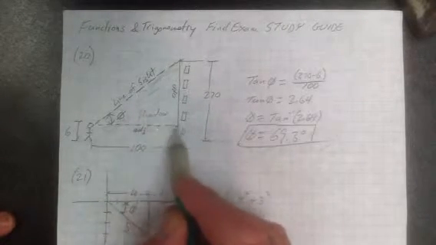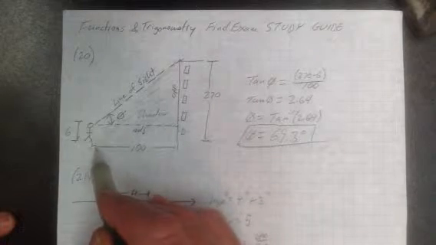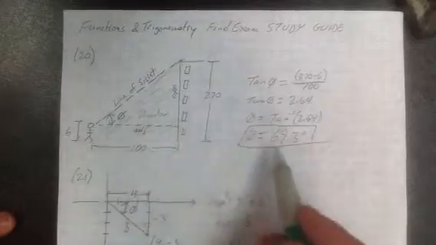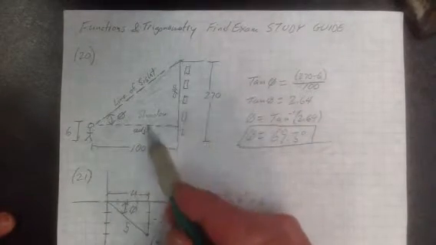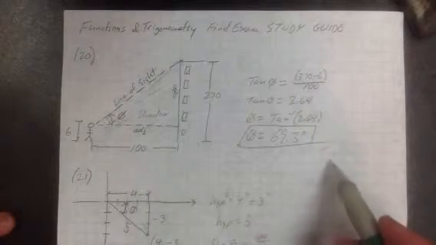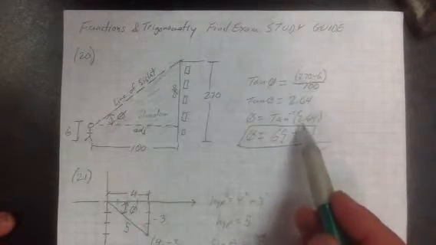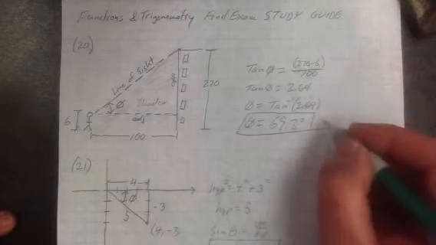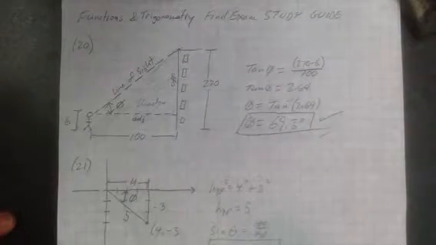This side adjacent is going to be the same as the length of this shadow. All right, and so I know an opposite, I know an adjacent, so to get the theta, I chose to use the tangent function. I got a ratio, and then the inverse, or the arctangent, gave me my degrees as being 69.3.